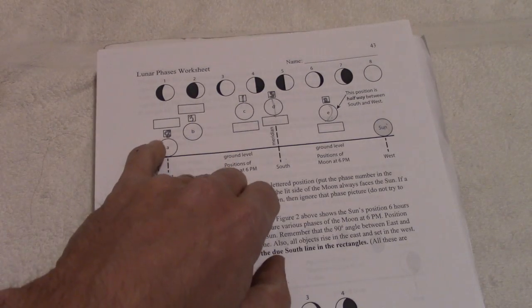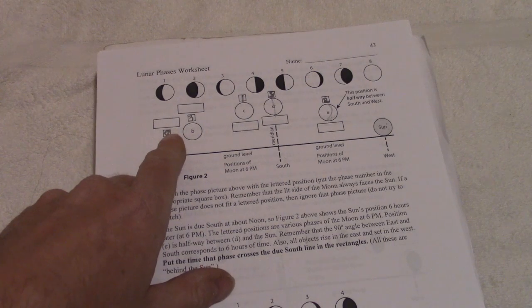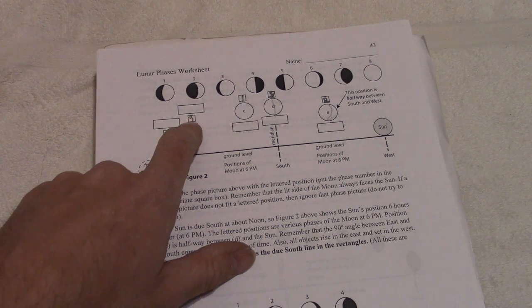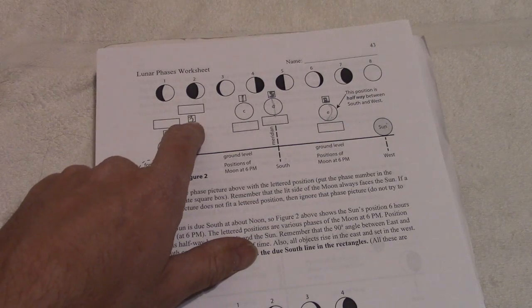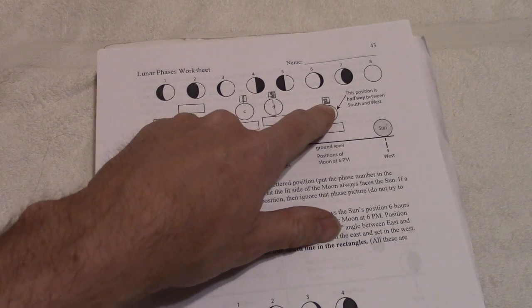So from left to right across the page, we have 8, 3, 1, 5, and 2.